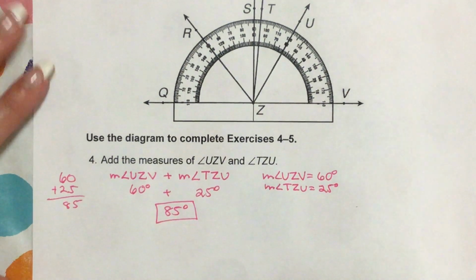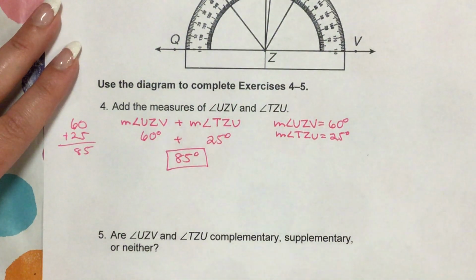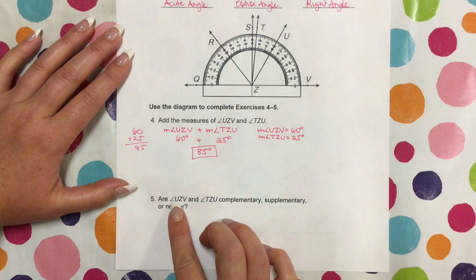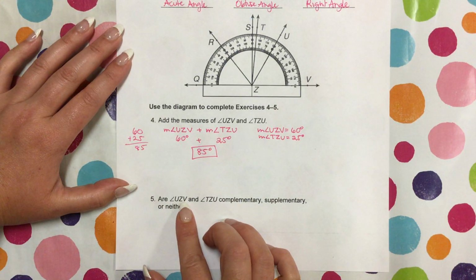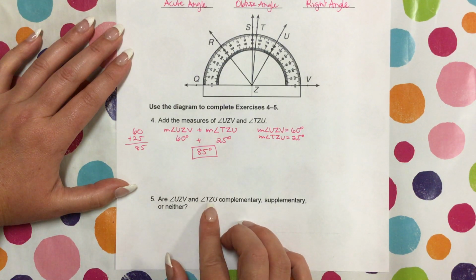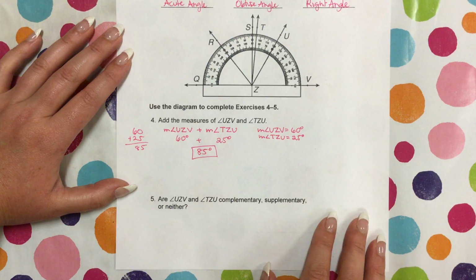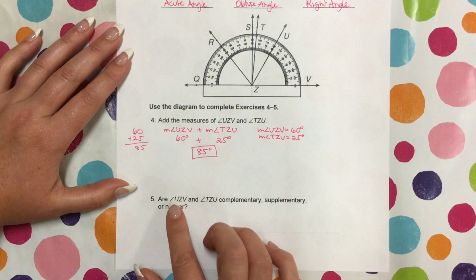Okay, let's look at problem 5. Problem 5 says, are angle UZV and TZU complementary, supplementary, or neither? Those are the same, right?